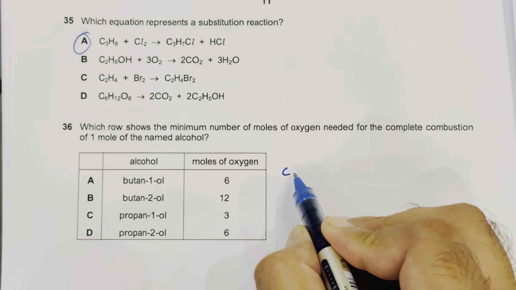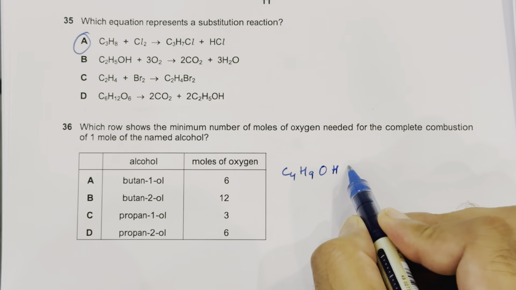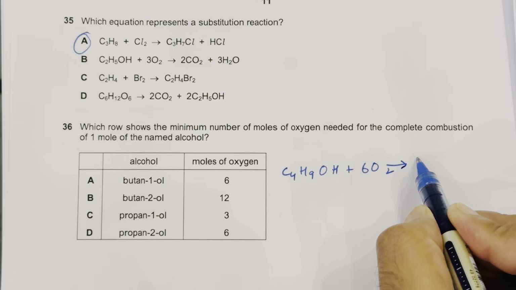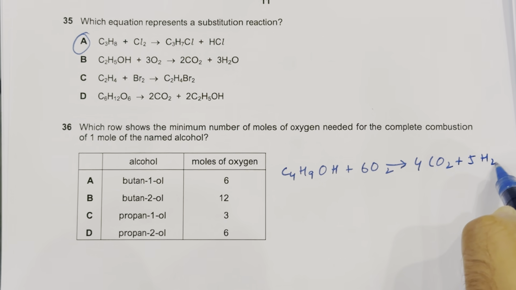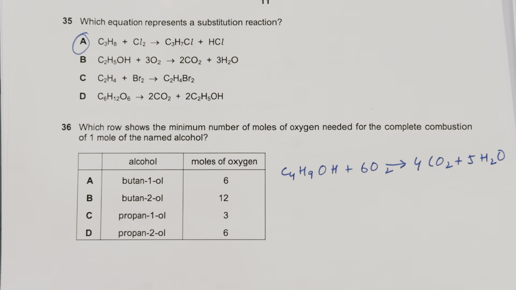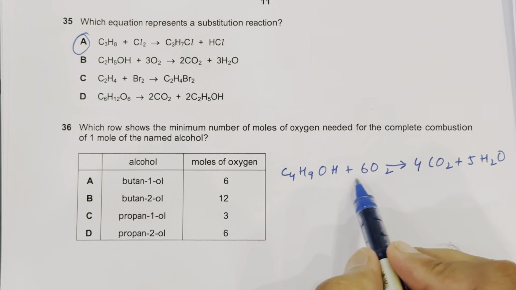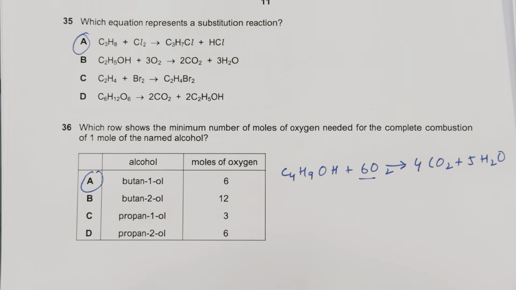It would be like this: butanol has the formula C4H9OH plus 6O2 gives 4CO2 plus 5H2O. I'm writing this balanced equation. So this has the only option of 6 moles. So option number A would be the correct answer over here.